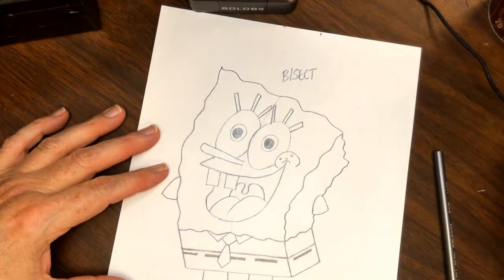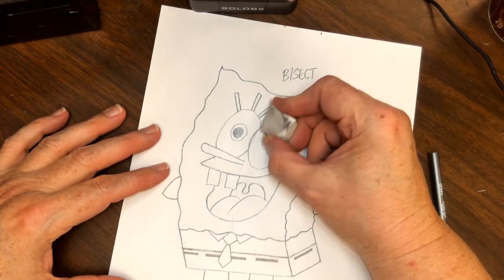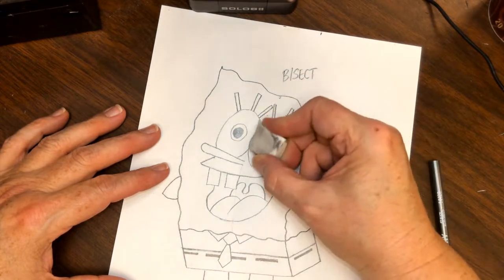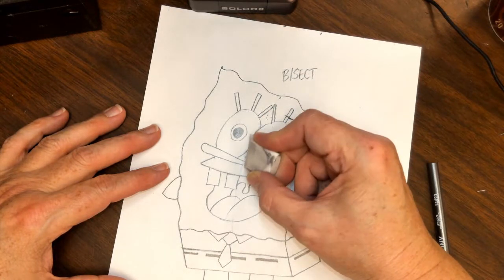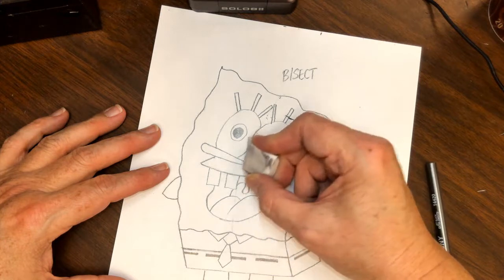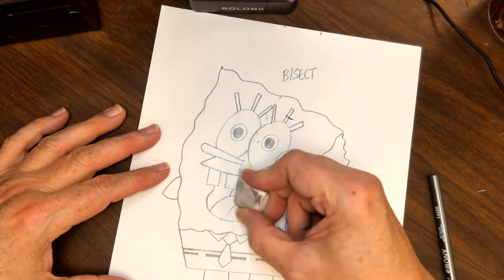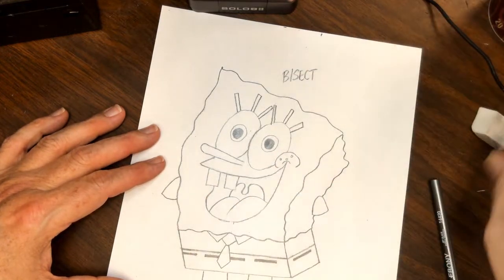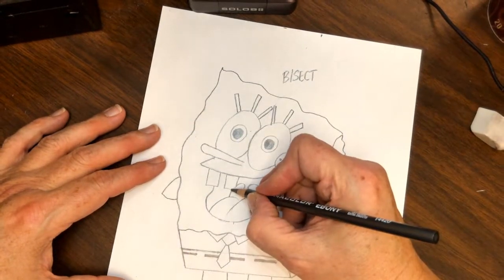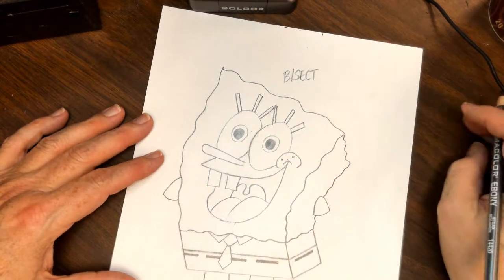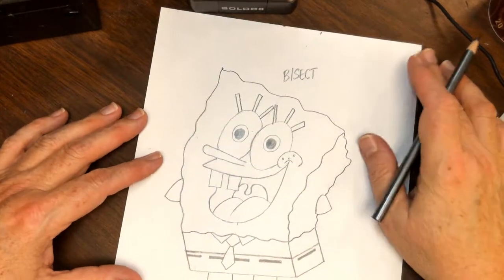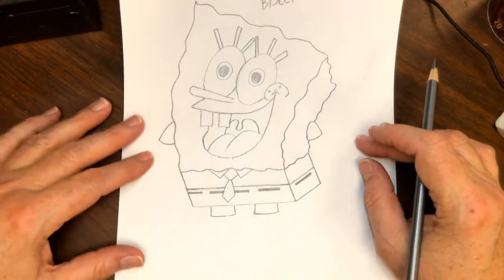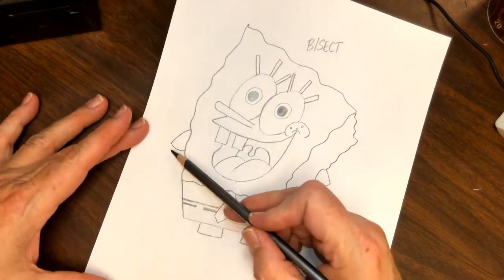And then what I'm going to do is I'm going to erase my little midline. Get rid of that as much as I can without erasing a bunch of pencil work. Kind of like that. I'll erase again when I go back over with my Sharpie. Okay. And let's do some arms. He doesn't have any limbs right now. Arms.